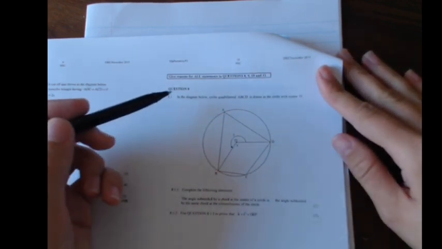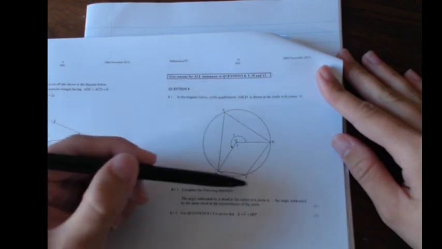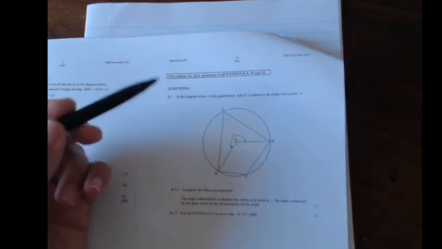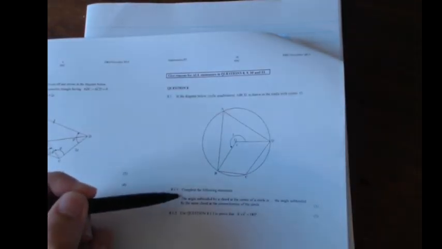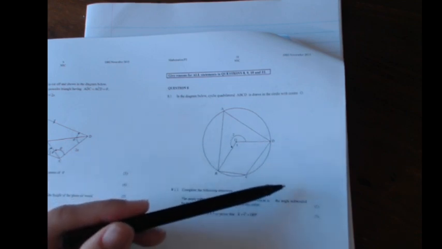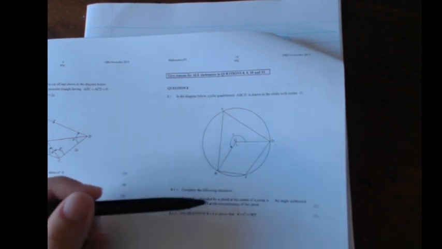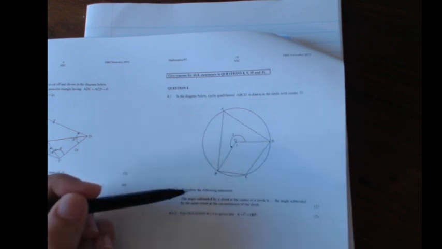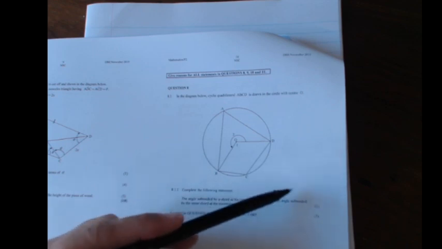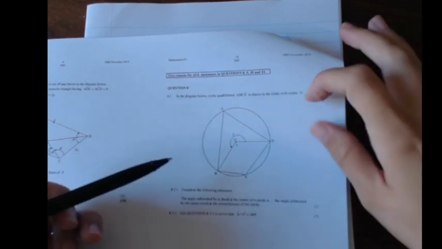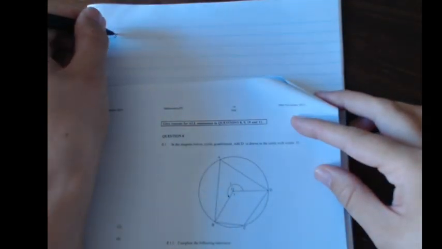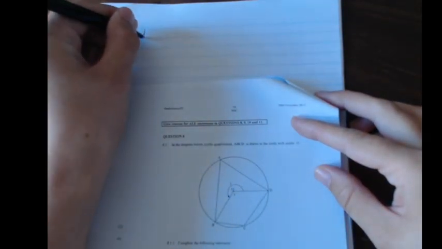In the diagram below, cyclic quadrilateral ABCD is drawn on the circle with a center at O. Complete the following statement. The angle subtended by a chord at the center of a circle is what? The angle subtended by the same chord at the circumference of the circle. So this is the angle at the center is twice the angle or double the angle at the circumference. That theorem that I just wanted you to complete. So you can just say twice or double.